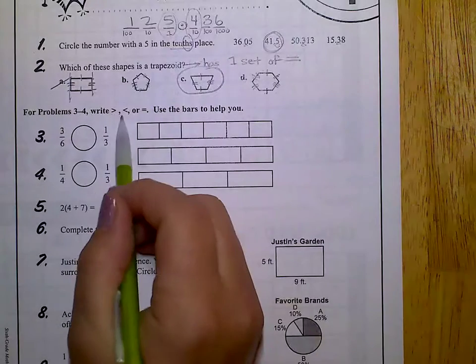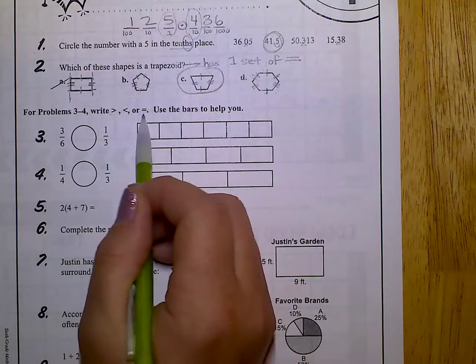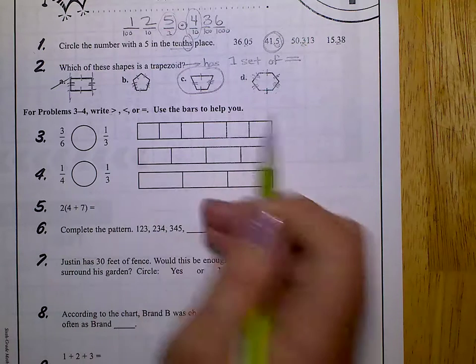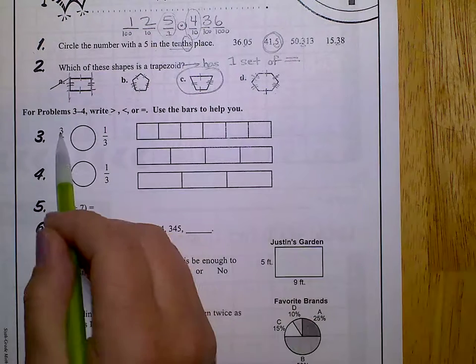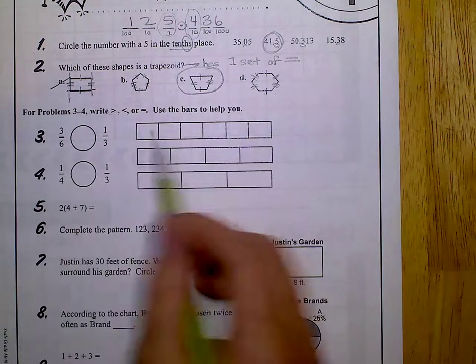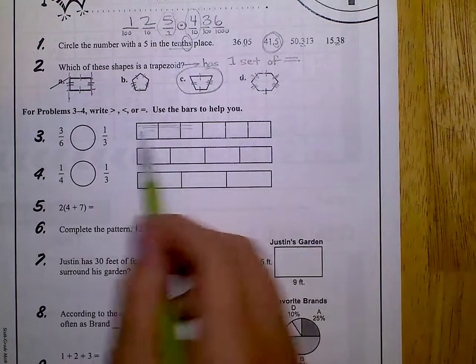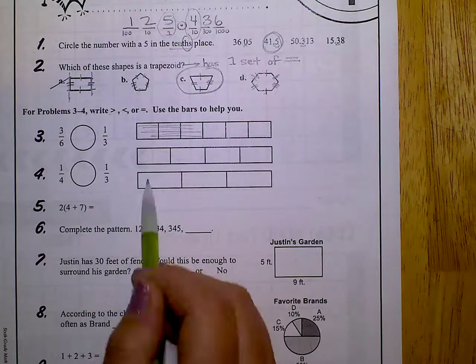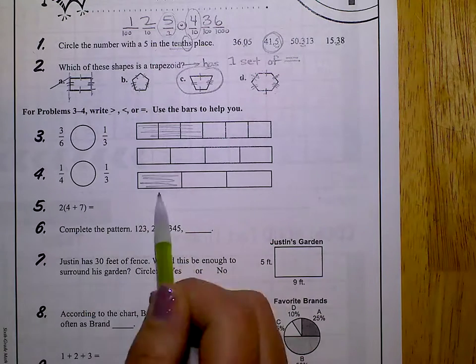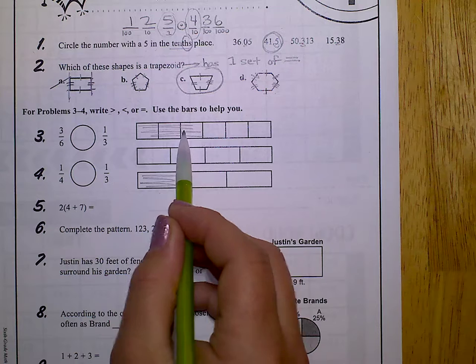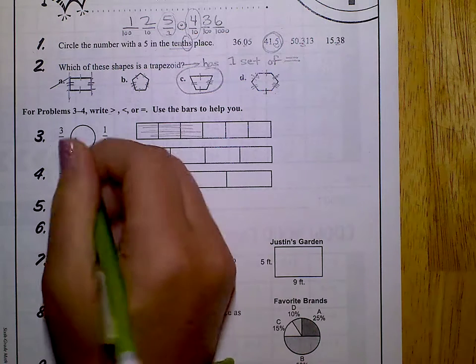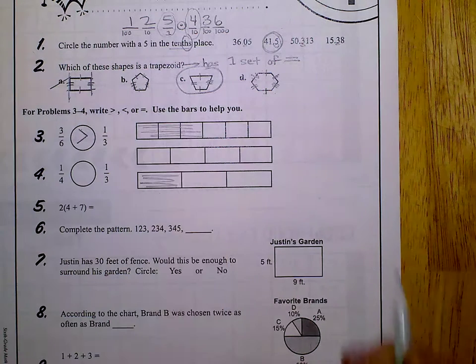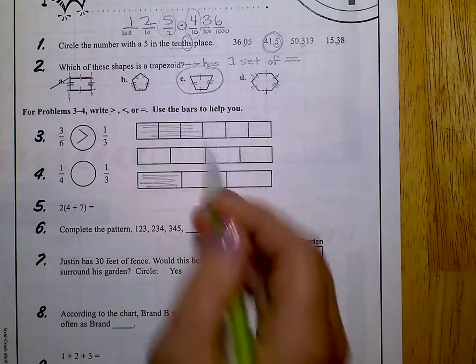For problem 3 to 4, it says write greater than, less than, or equal to. Use the bars to help you. Okay, so we have 3/6, so if this is 6, we have 3 of these, and if we have 1/3, we have this much. Which one is greater, 3/6 or 1/3? Well, 3/6 is also equal to 1/2, so we will use that.